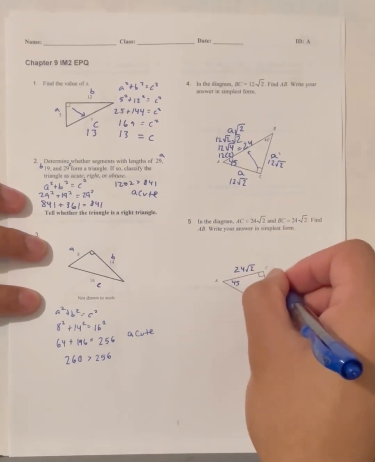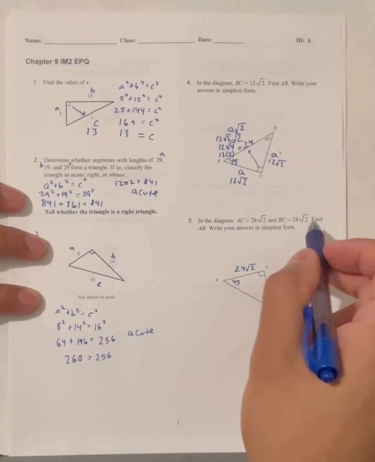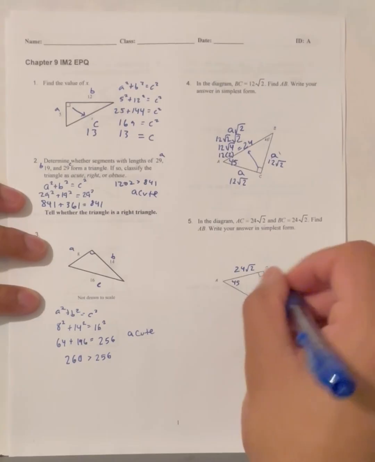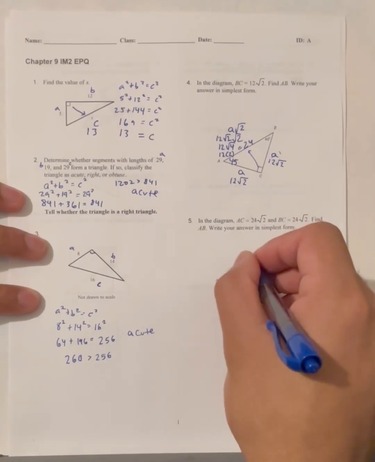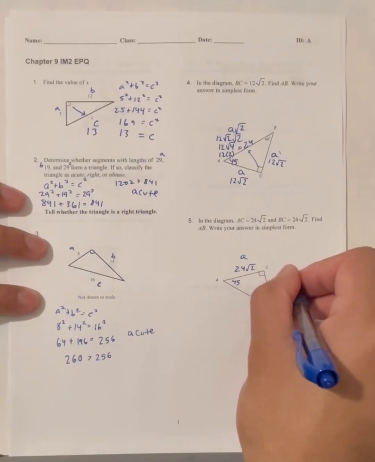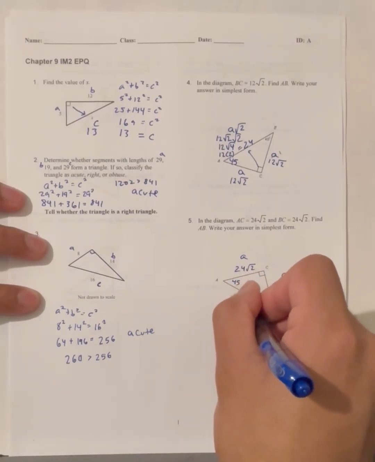And BC, which is this side, is 24 root 2. What they're asking for is to find AB, which would be this side. In a 45, 45, 90-degree triangle, we know that the side opposite the 45-degree angle is A. We know that the side opposite this 45-degree angle is A. And we know that the side opposite the right angle is A root 2.